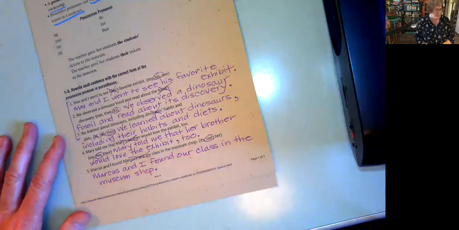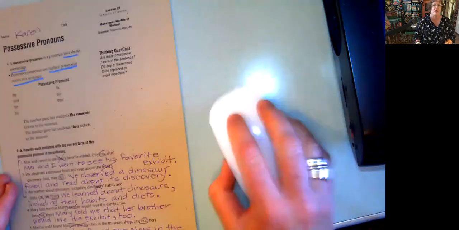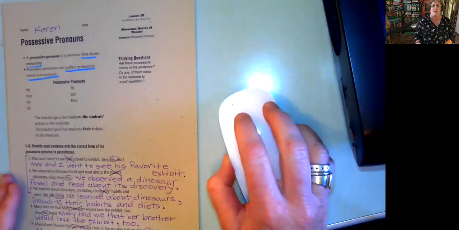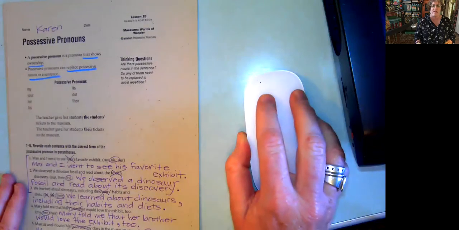All right. So I hope this helped you, and I hope that you learned a little bit about how to use possessive pronouns. And the possessive pronouns we were working with today were my, your, her, his, its, our, and their.